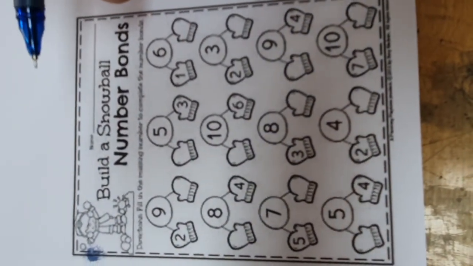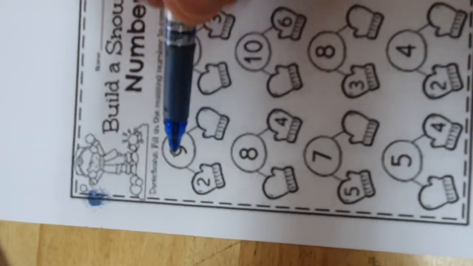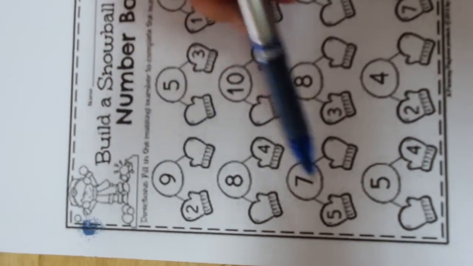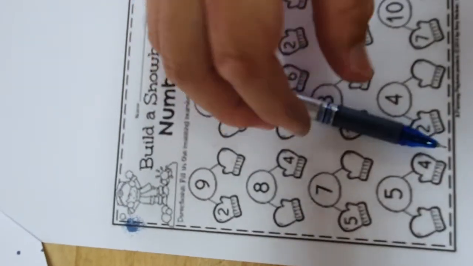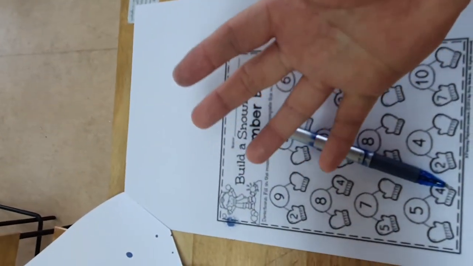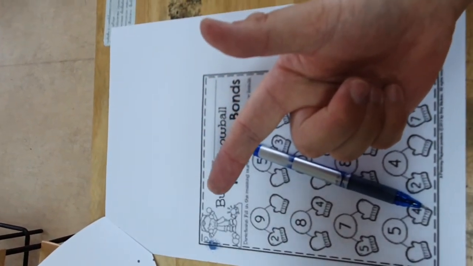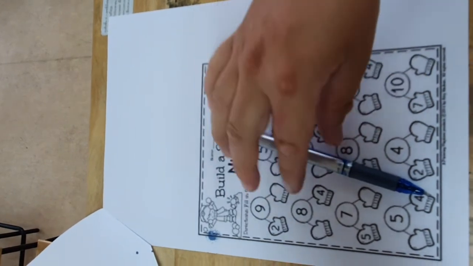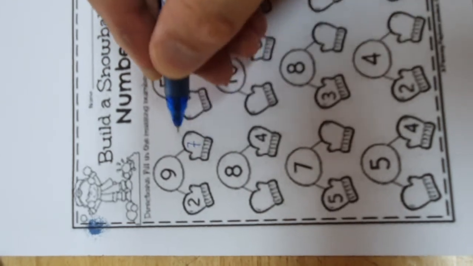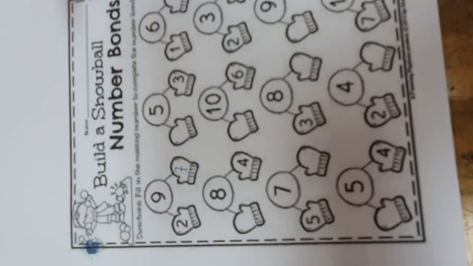So let's do the first one together. We have a whole, the total of 9. So part 1 is 2. So let's count up from 2. 2, 3, 4, 5, 6, 7, 8, 9. Do you remember how many fingers I was counting up? Right, good. 7 fingers. So the answer is 7 because 7 plus 2 equals 9.